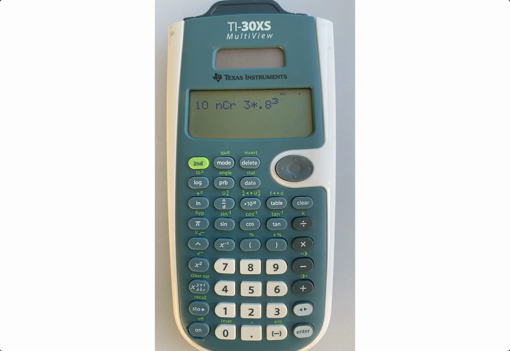Now again, since we're at the end of the calculation, even though the cursor is up in the exponent, we can hit enter. But if you feel more comfortable and you want to get that cursor out of the exponent, you can use the right arrow and then hit enter. And we'll get the same thing we did before.